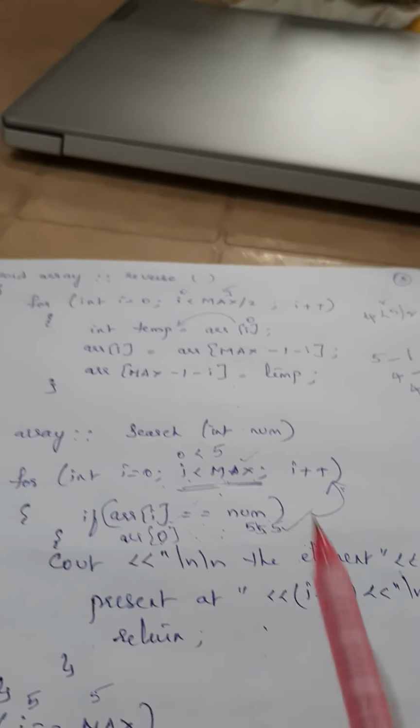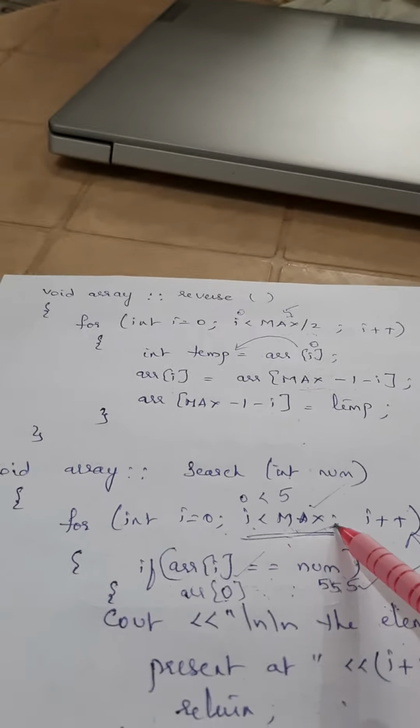So what you will do, you will enter into the search function and check the condition: whether the number and the array element are equal or not. If it is equal, you will print it. Otherwise, you will just print that the number is not present. Now, for example, what is the element you have to search? The element that you have to search is 666 here.